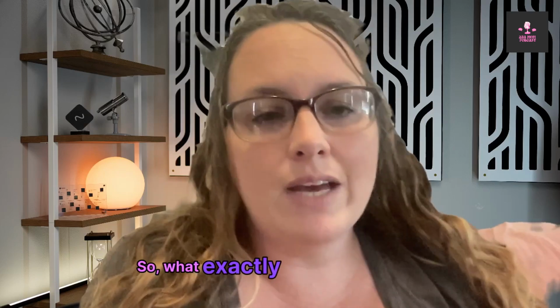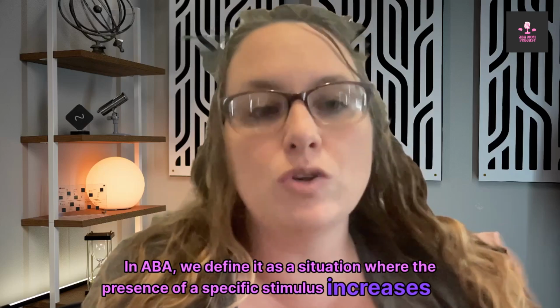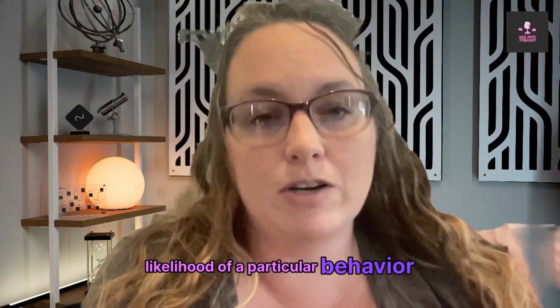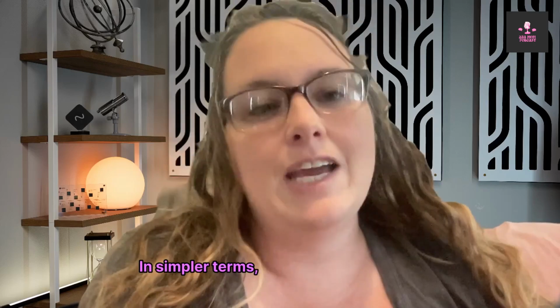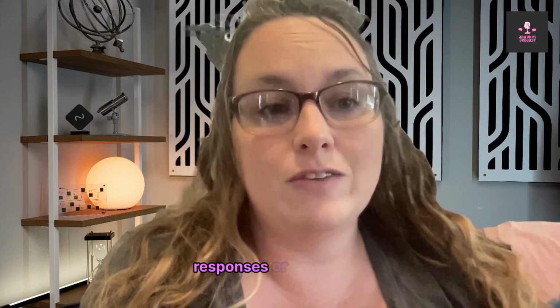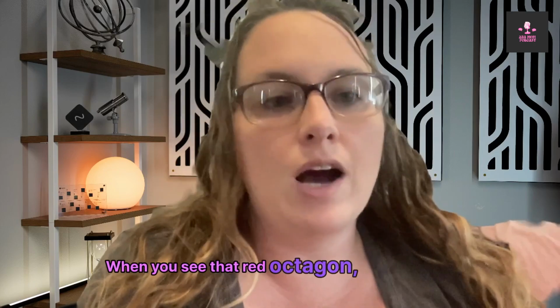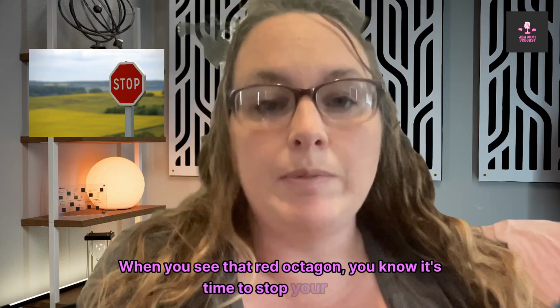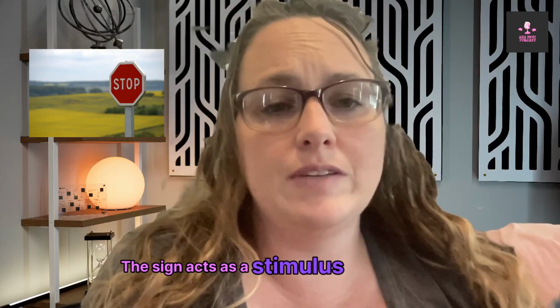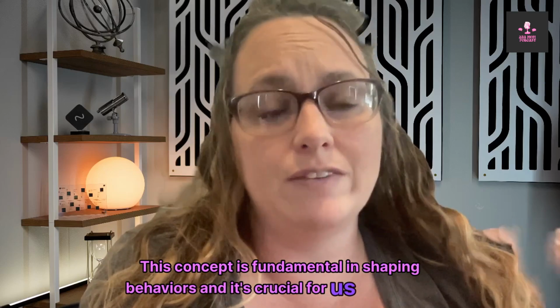So, what exactly is stimulus control? In ABA, we define it as a situation where the presence of a specific stimulus increases the likelihood of a particular behavior occurring. In simpler terms, it means that certain cues in our environment can trigger certain responses or behaviors. So for example, think of a stop sign. When you see that red octagon, you know it's time to stop your car. The sign acts as a stimulus that controls your behavior of stopping. This concept is fundamental in shaping behaviors, and it's crucial for us as parents too.